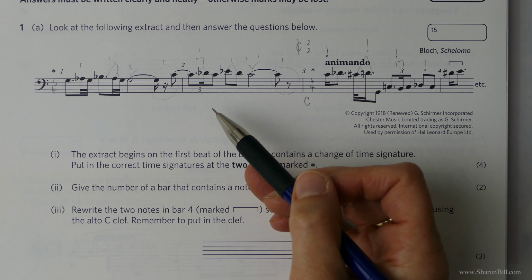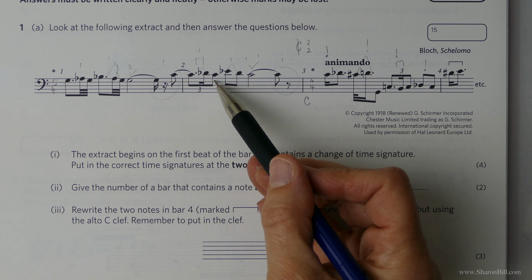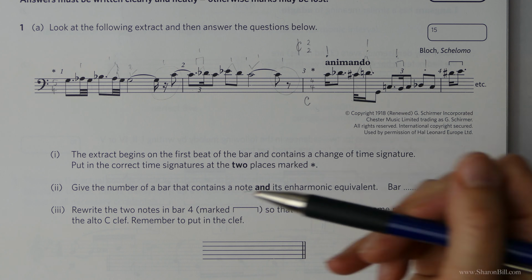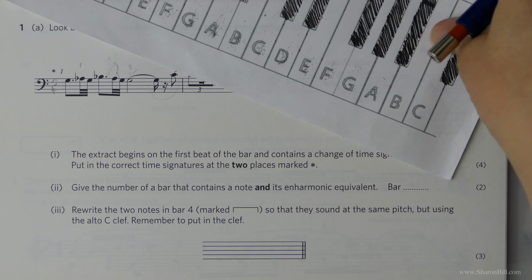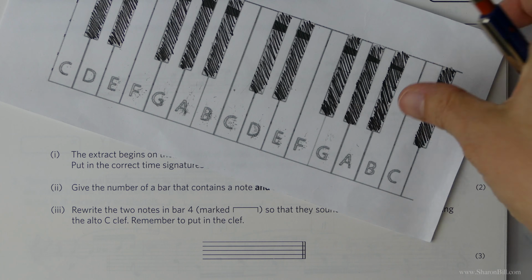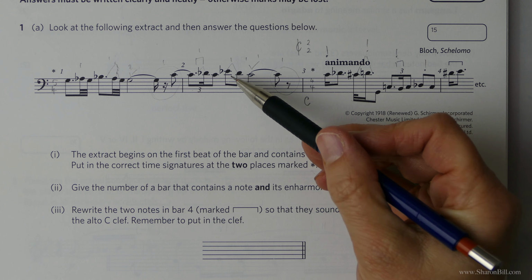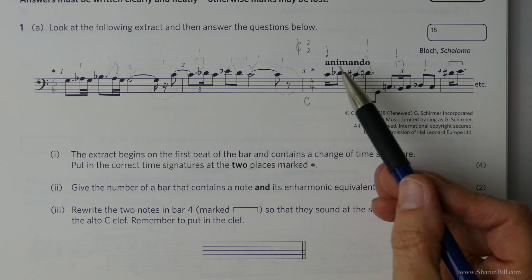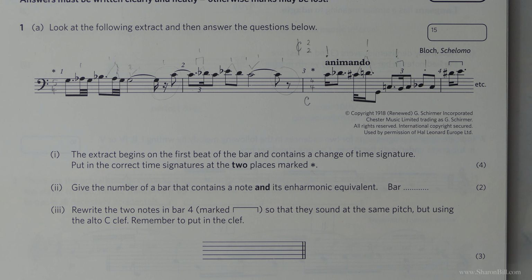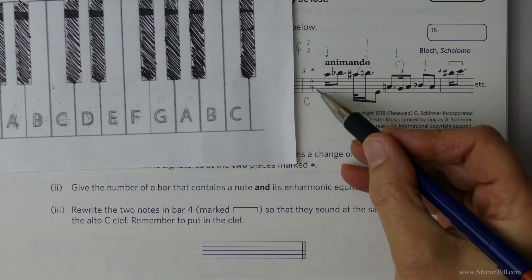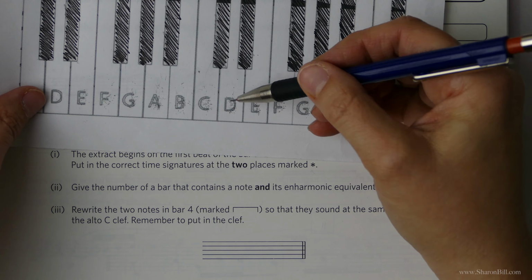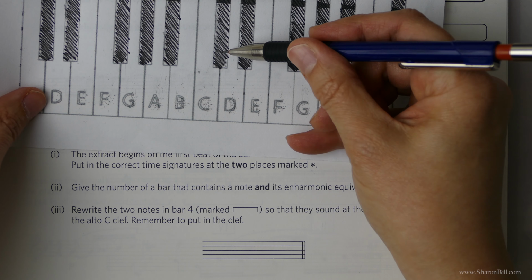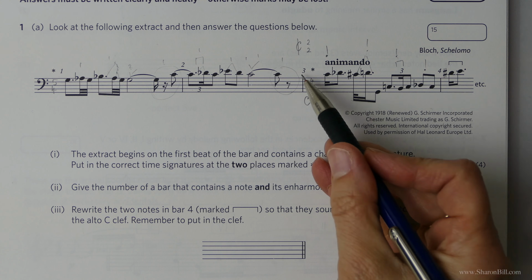So let's look. Your accidentals are a clue as well. We're looking for accidentals next door to each other. So D flat and C, that's different notes. There we go. D flat and C. So none of those. E flat and D, same problem. So here we go. This looks promising. In the bass clef, we have a D flat and a C sharp. So we can see D flat, C sharp. So bar 3.